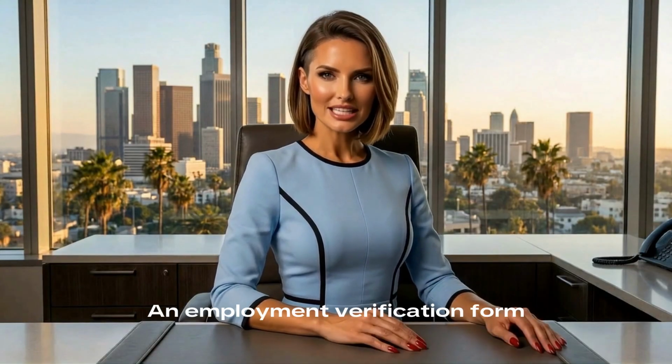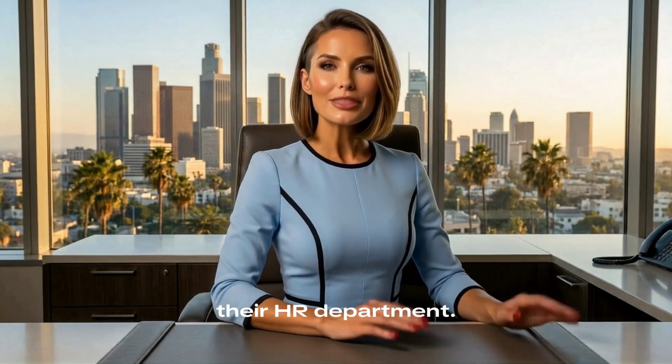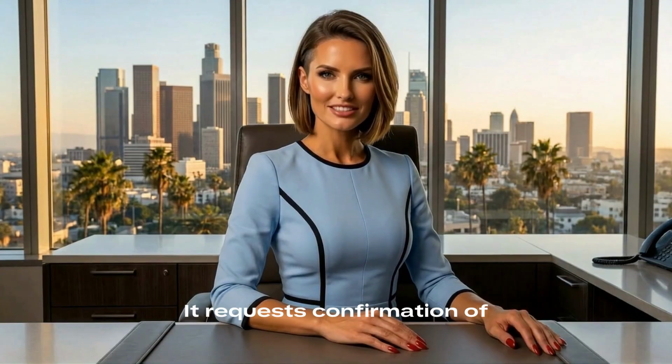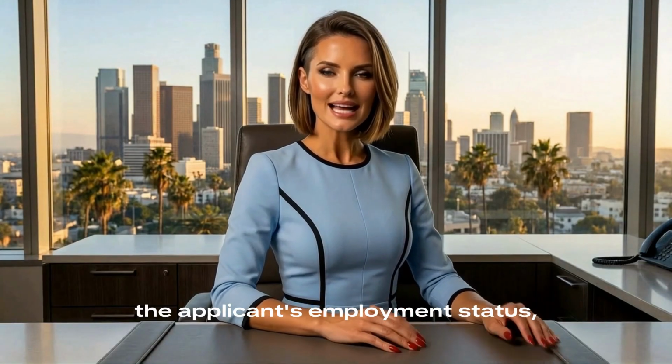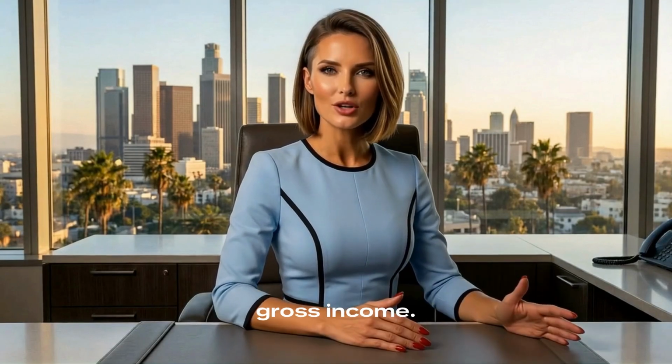An employment verification form is sent to the applicant's employer, either directly by the landlord or provided to the applicant to submit to their HR department. It requests confirmation of the applicant's employment status, job title, start date, and annual or monthly gross income.